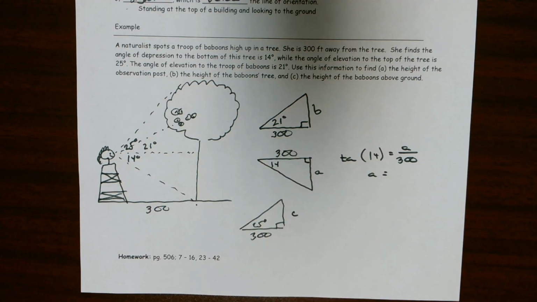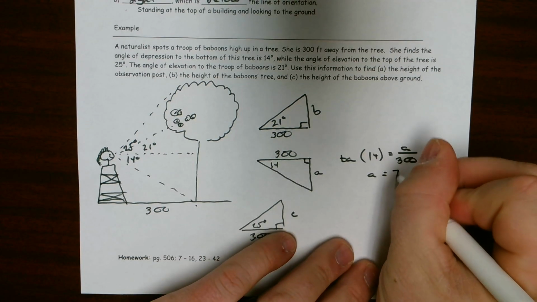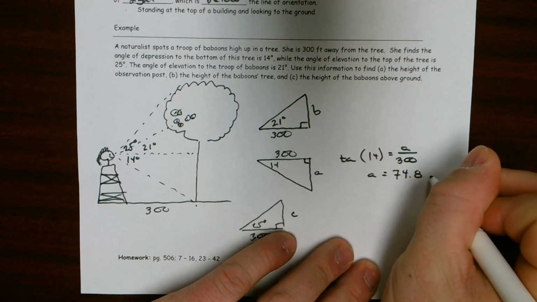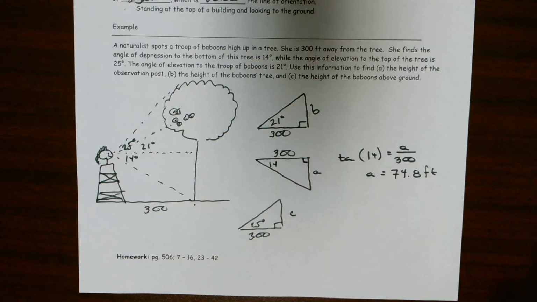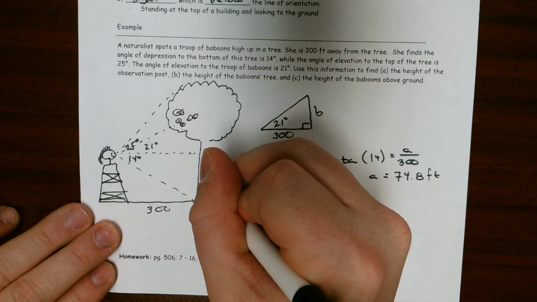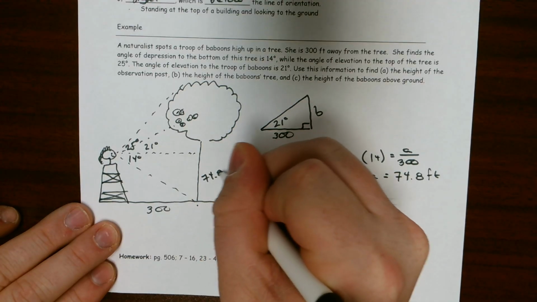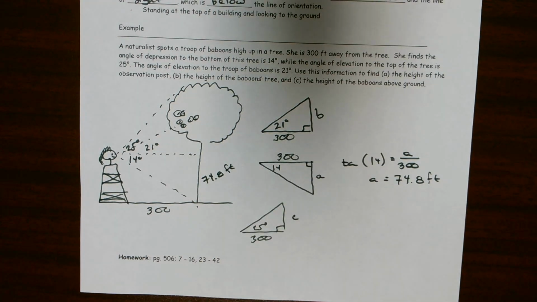Do that real quick, and you get 74.8 feet is how high up she is. There's our first answer.